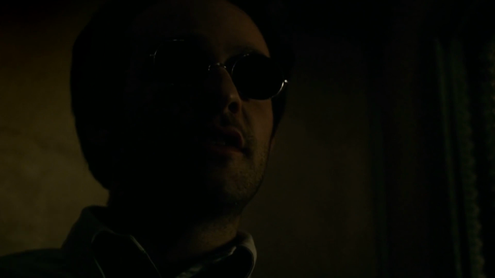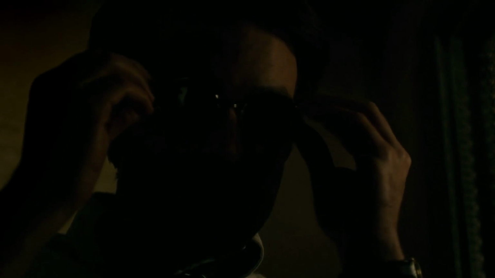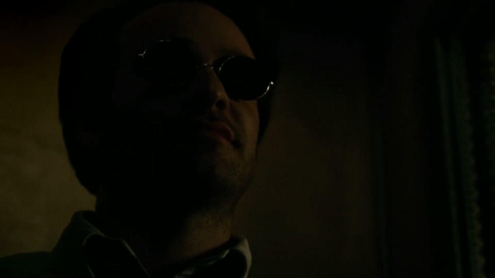And here we get our first subtle hero shot. Matt puts on his devil-coloured sunglasses to indicate that not only is this conversation coming to an end, but he's also putting even more distance between himself and the priest. The eyes, after all, are the window to the soul.